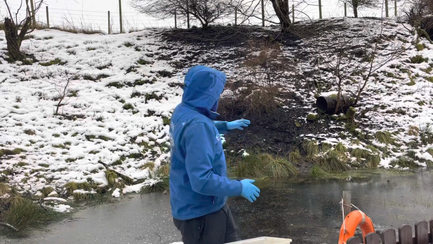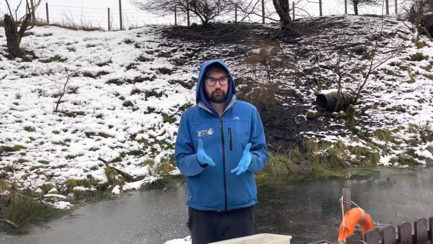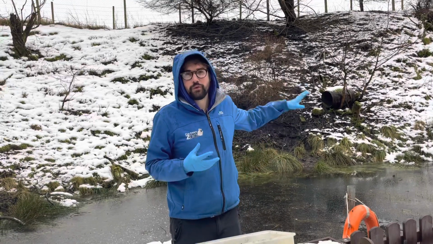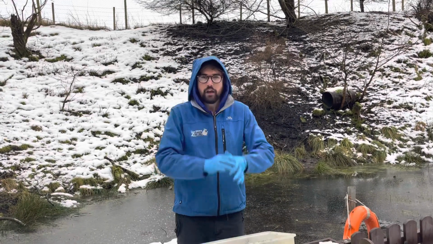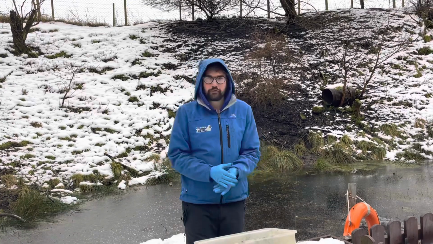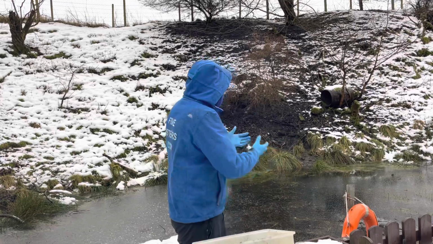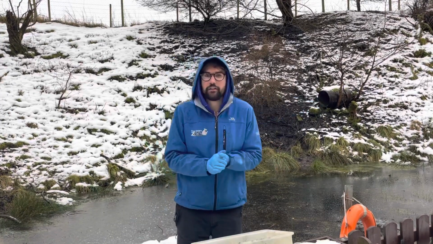We've come down to our wildlife pond now to try and illustrate something slightly different for you guys. We are going to have a little look at the food web that exists within this pond behind me. Now, we're not doing this at the best time of year. It is January, it is very cold, and as you can see, most of the pond is currently frozen, so there is some ice covering this pond just now.